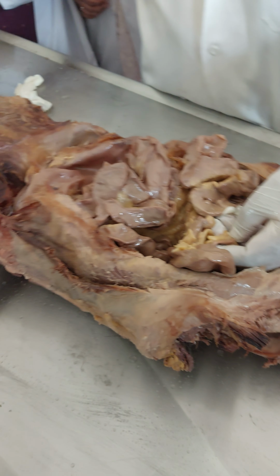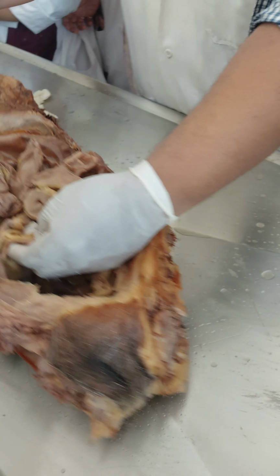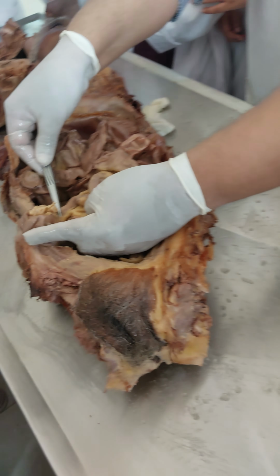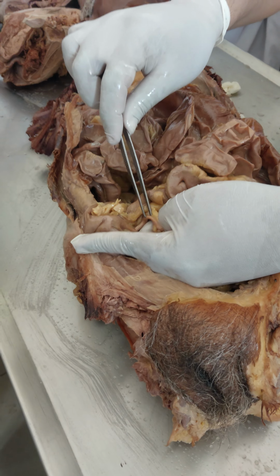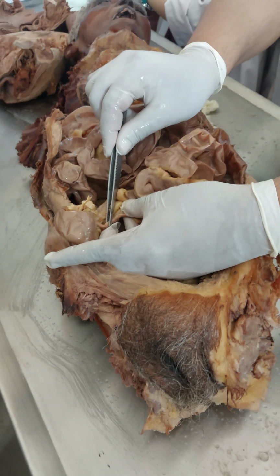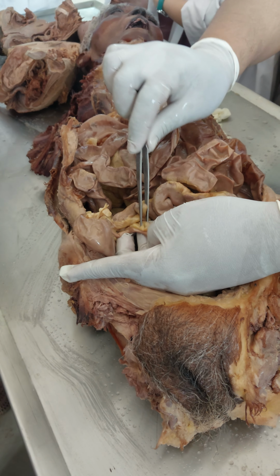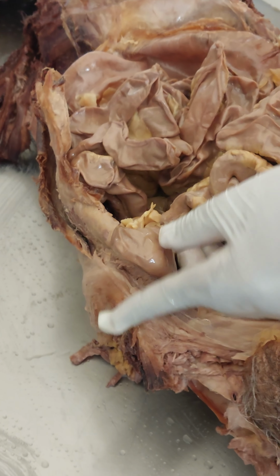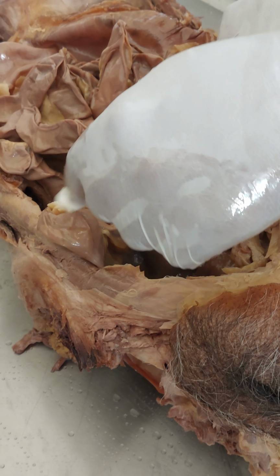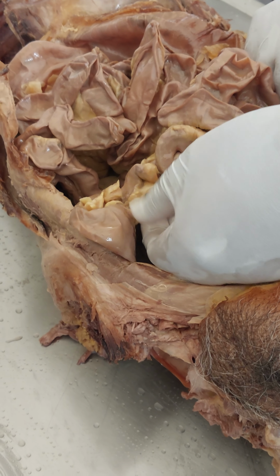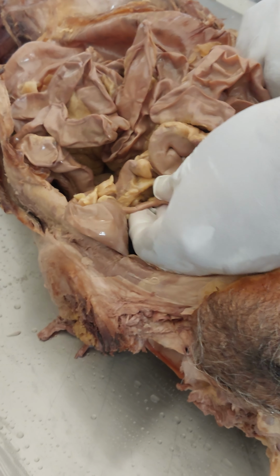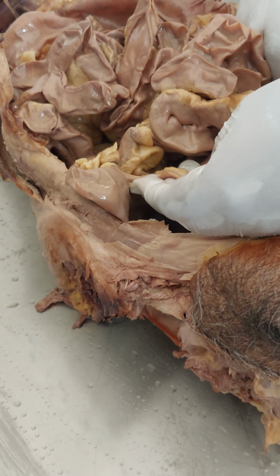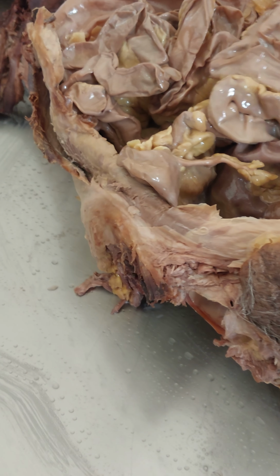See over here. See, this is the terminal ileum and the ileocecal junction. Just below the ileocecal junction, this tube is the appendix, and this fat-loaded fold is the mesoappendix. Then you can find here a flesh colored tube, that is the appendix, and this fat-loaded fold is the mesoappendix. Okay, clear? Now see over here.